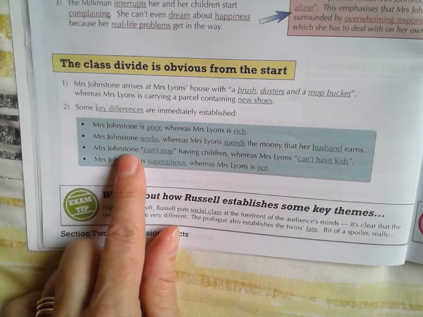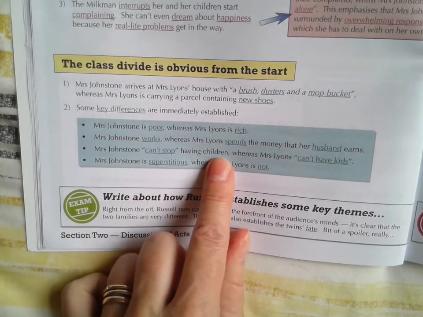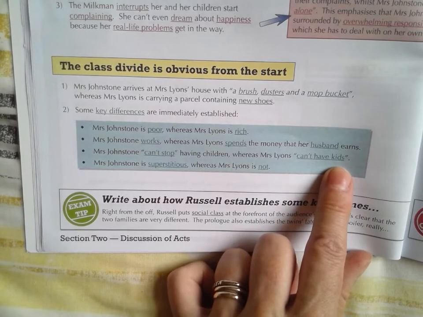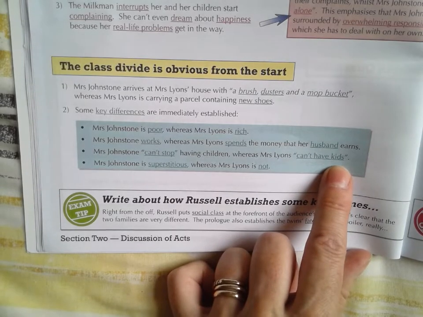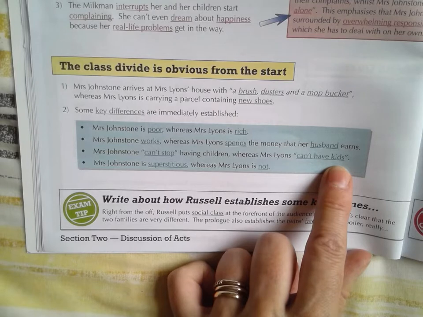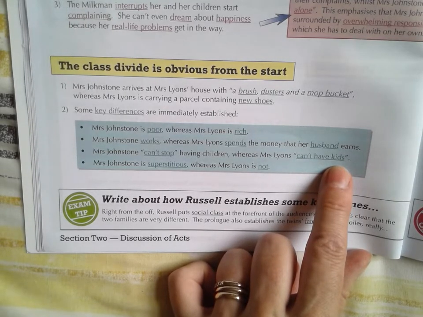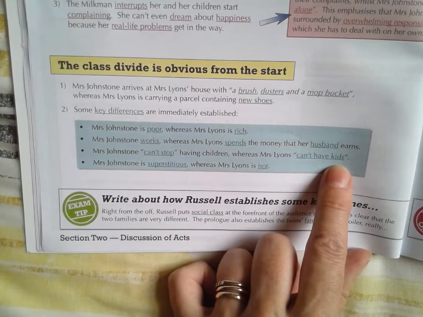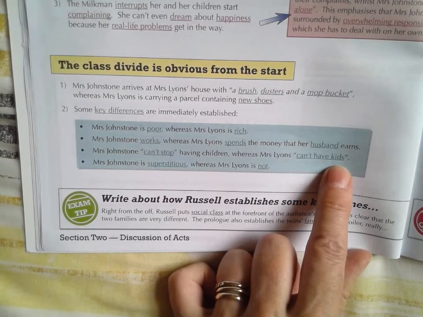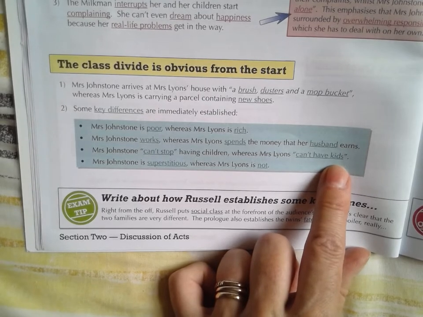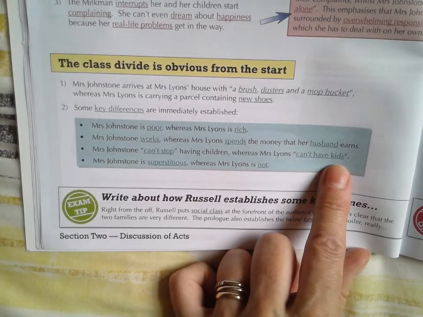Mrs. Johnstone can't stop having children, whereas Mrs. Lyons can't have kids. Now the irony of that, she wanted this large house full of kids, Mrs. Lyons, and by twist of fate, again we've got this word fate, she can't have any children to fill this lovely big house. She's got so much to offer and she's got all the money to be able to do it, but she can't have the children.